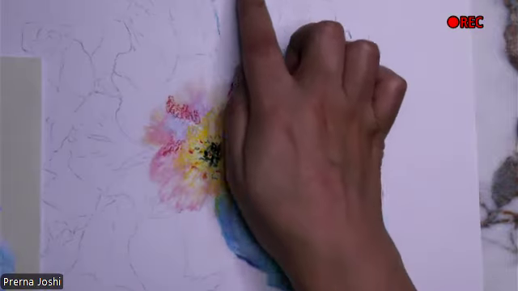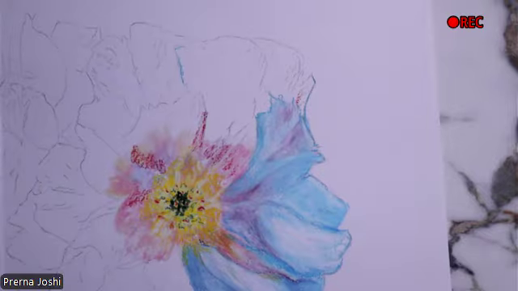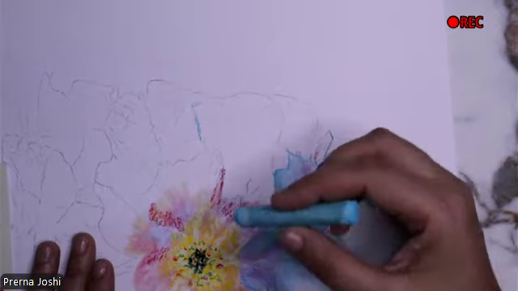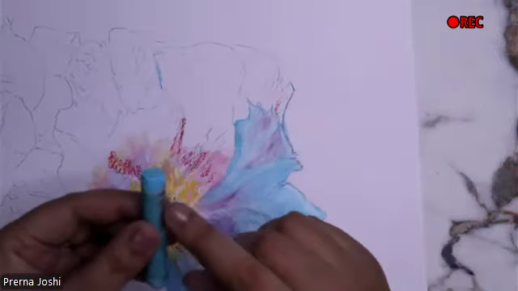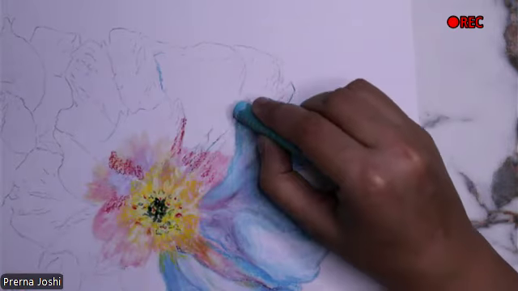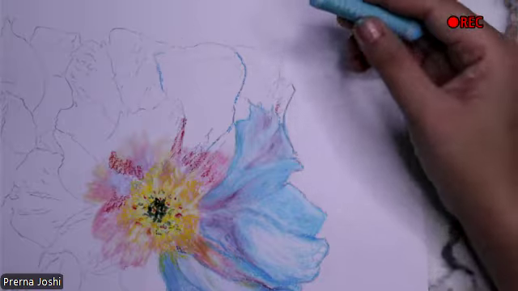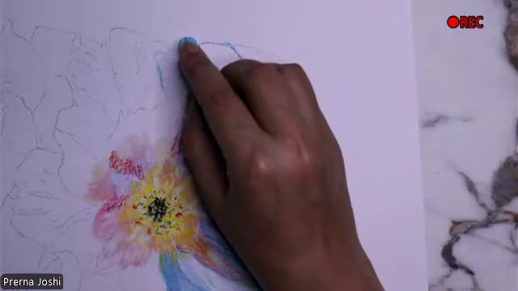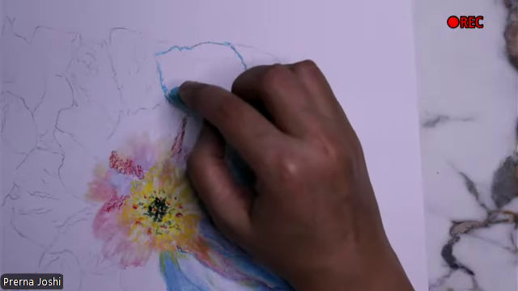So I'm thinking, let's first of all cover all the areas this way, and then we are going to apply another layer on top, right? So we'll start with the same color. What you have to do, first of all, with the back side of the pastel, you secure the boundaries. So I'm going to secure the boundaries. Again, you don't have to be perfect in this area, but just cover so that you get an idea which area is a line drawing.